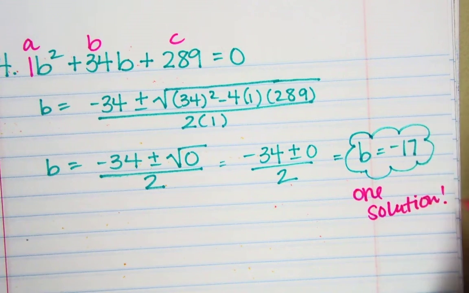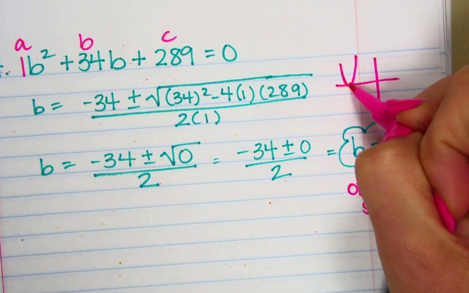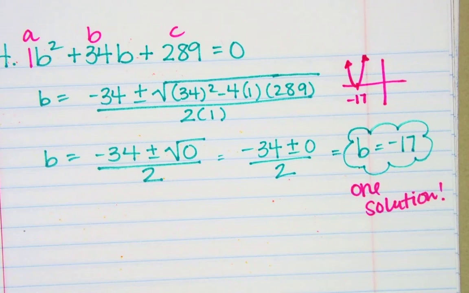All right, and if we saw that one on the graph, it would look like this. It would be one of those where it just dips down and touches at negative 17.